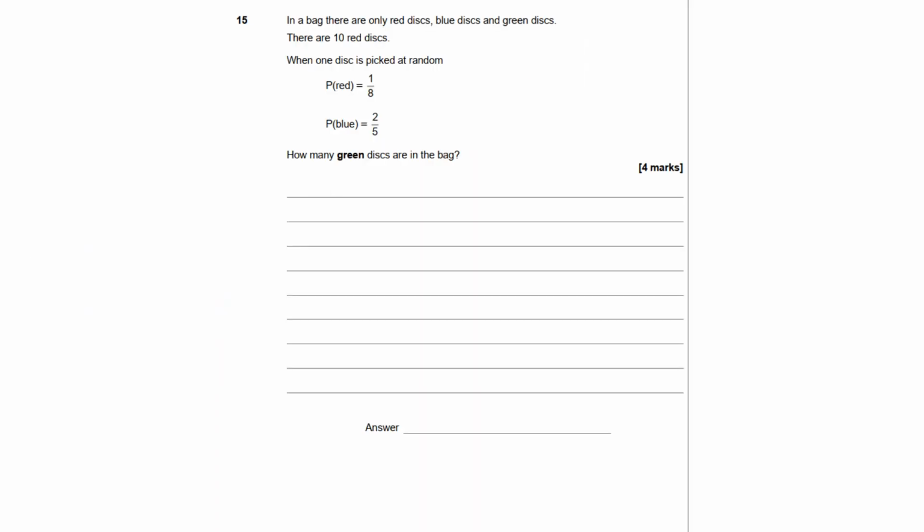Okay, so next question, we've got some probability to do. In a bag, there are only red discs, blue discs, and green discs, and there's 10 red discs. When one disc is picked at random, the probability (that's what P means) that it's red is 1 over 8, and the probability that it's blue is 2 over 5. And he wants to know how many green discs are in the bag.